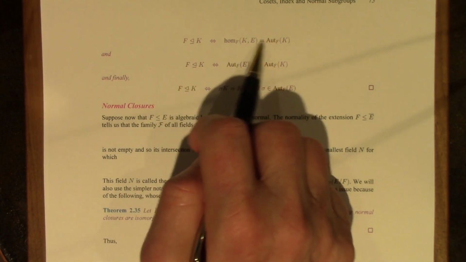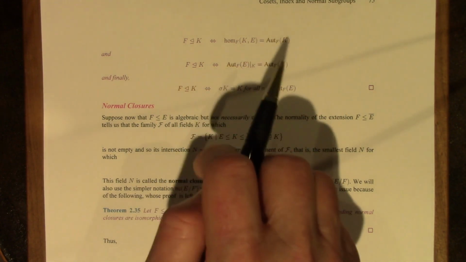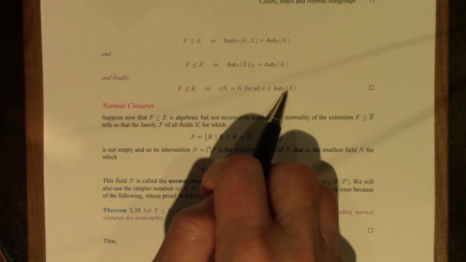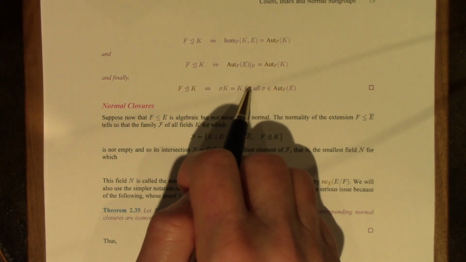This is very close to the definition. We have E here instead of E bar. This is the second way, and this is the third way. And we're going to find use for these characterizations.